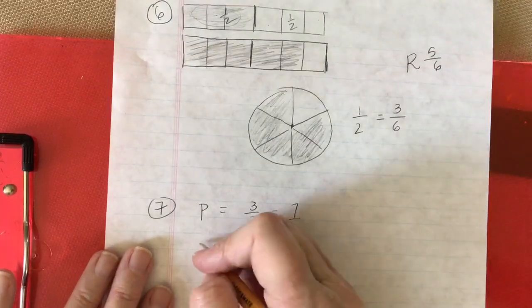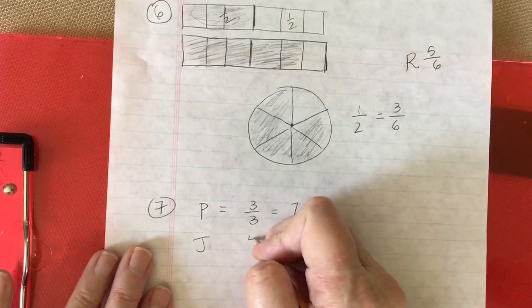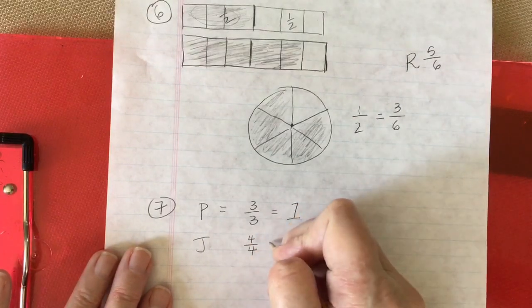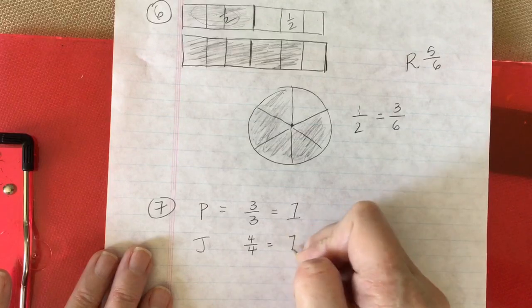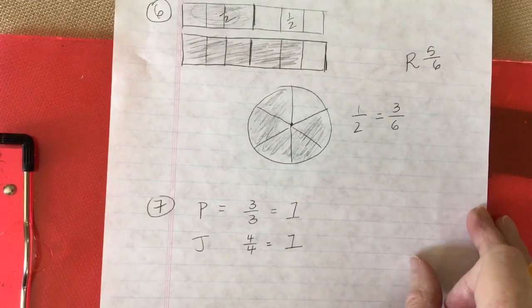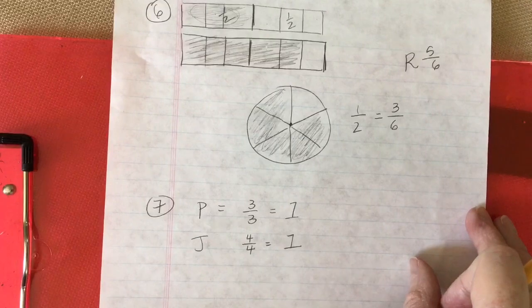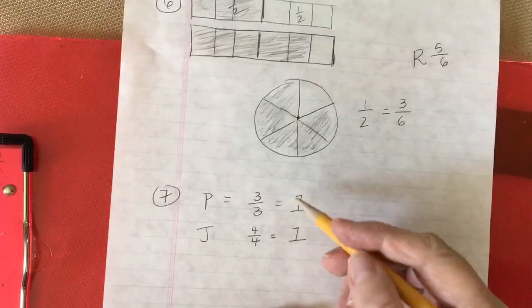Julia made her pillow from 4/4 of a yard of fabric. Now guess what? That's 1 whole as well. They both paid $5 for a yard of fabric. Who paid more for their fabric? It's $5 for each yard.